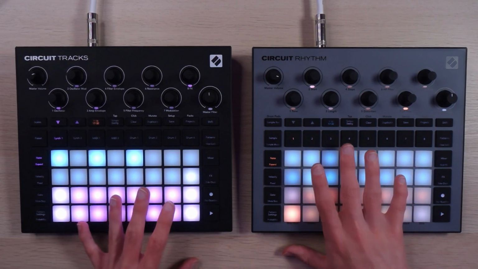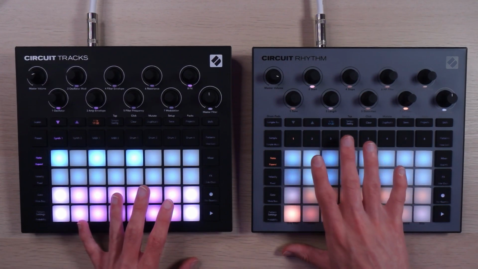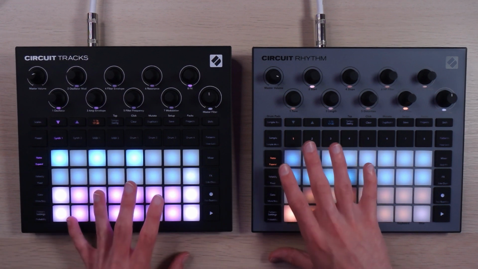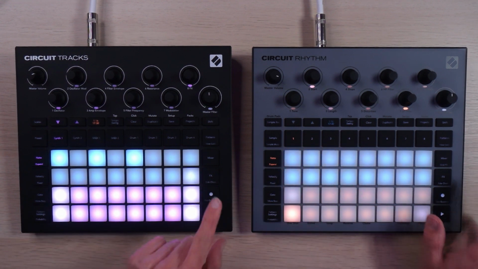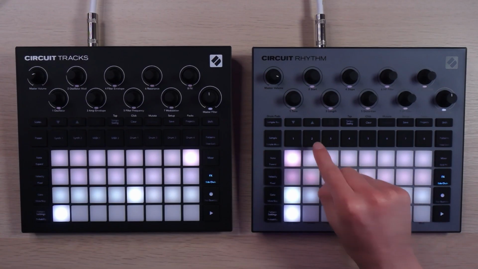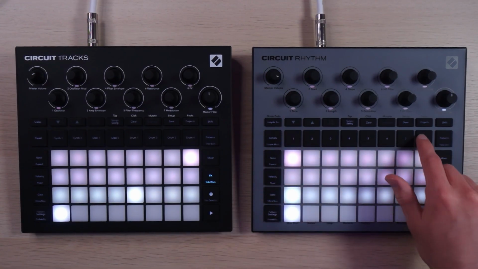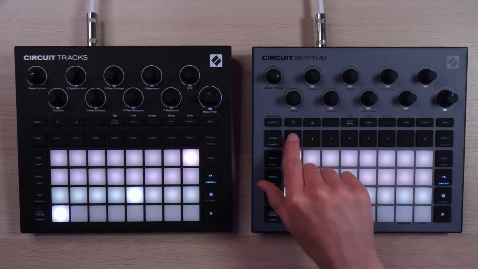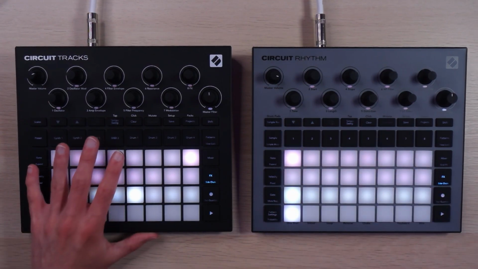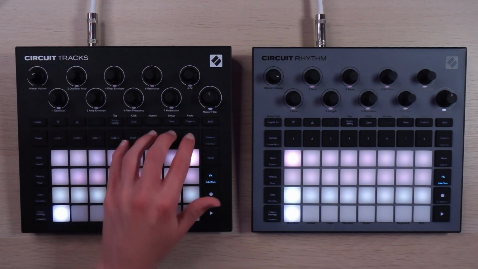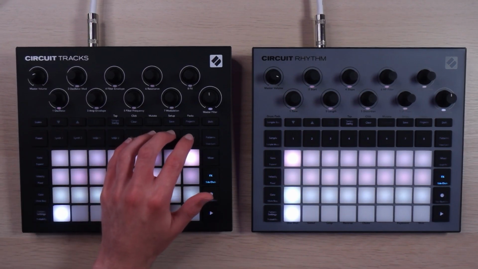A couple of other odds and ends while I'm thinking about it before we get into connectivity, which is the other huge fundamental difference between these two devices. Sidechain is very similar on these devices, but on the Circuit Rhythm, you can sidechain any sample track to any other sample track, and that goes for all 8 tracks. On the Circuit Tracks, you can only sidechain synth tracks to sample tracks. You can't sidechain sample tracks to each other.